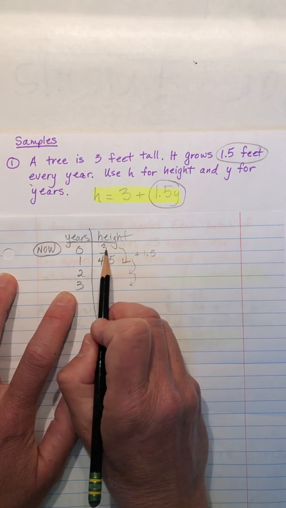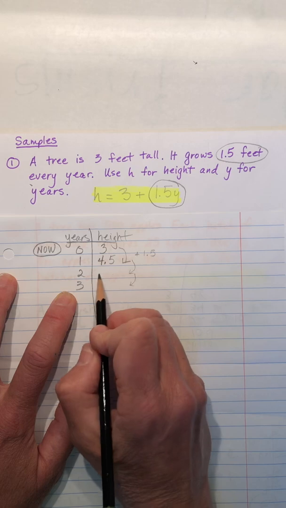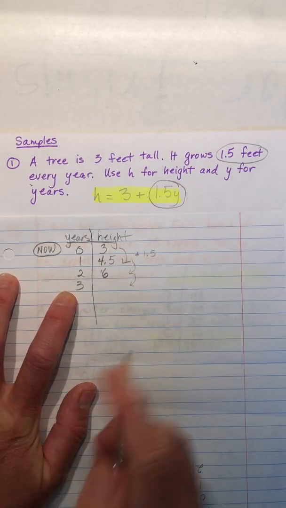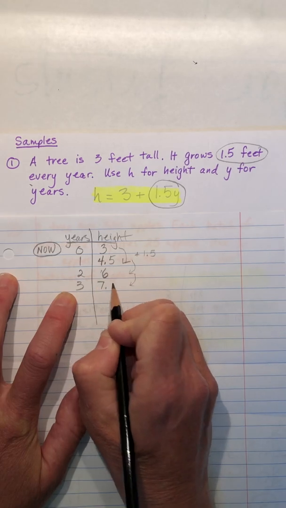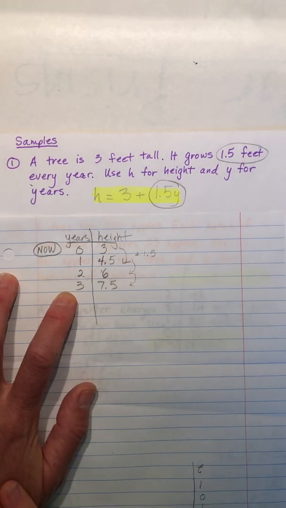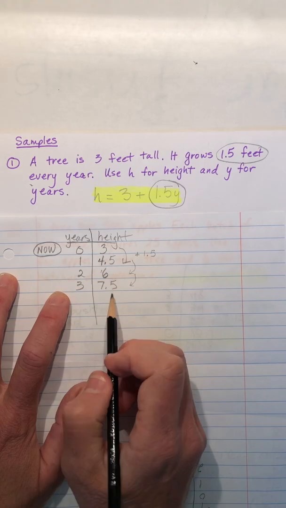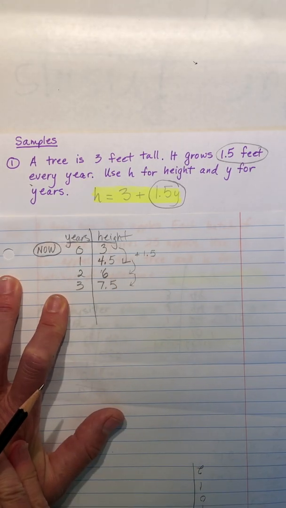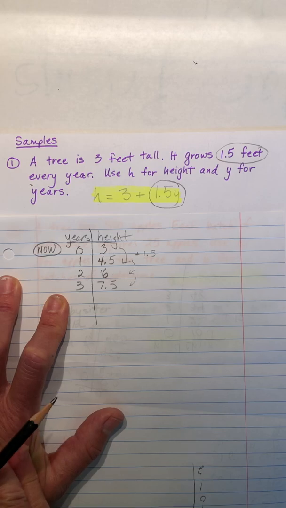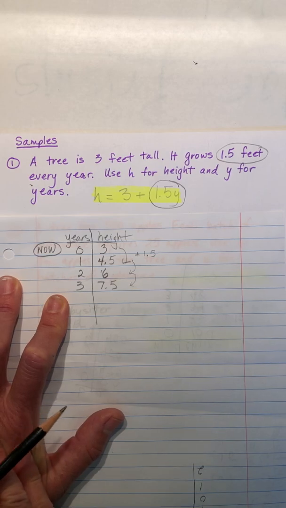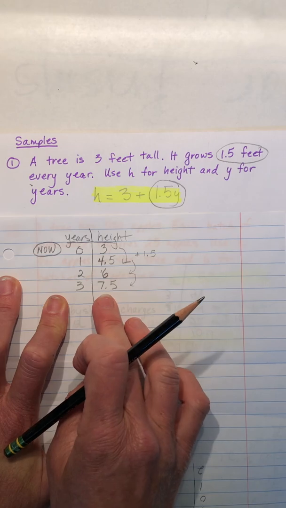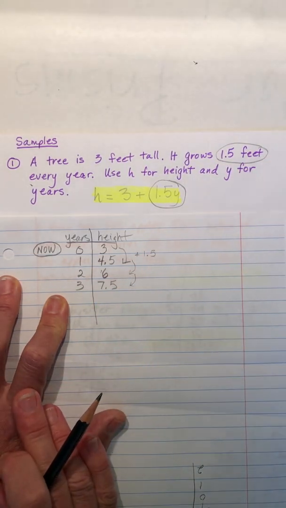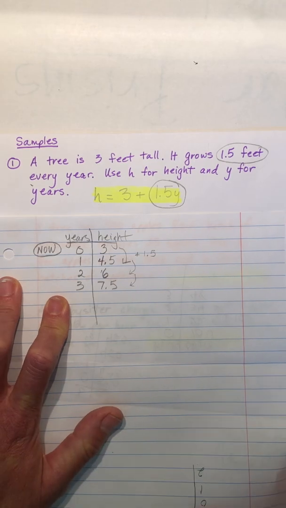So we started at 3, we added 1.5. If we add 1.5 again, we end up at 6. And if we add 1.5 again, we'll end up at 7.5. So this table right here is a meaningful table of values because it's not saying anything about negative time or negative years or anything like that. This table makes sense based on the actual word problem and the equation. So there's our first one.